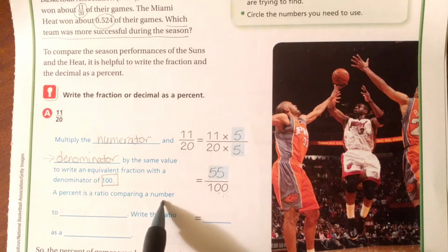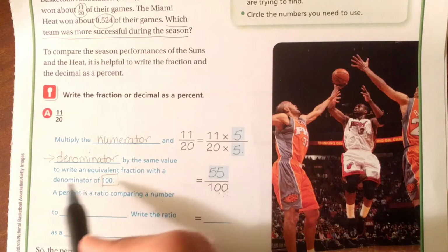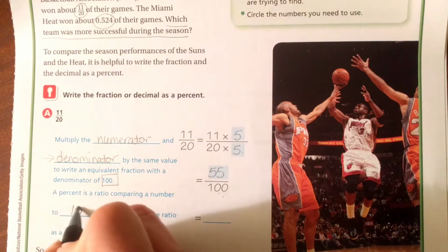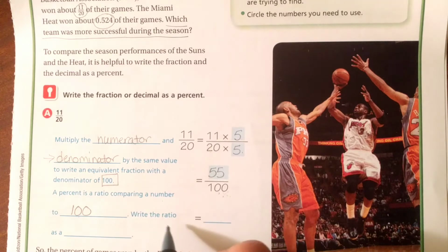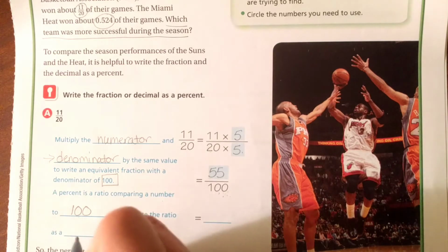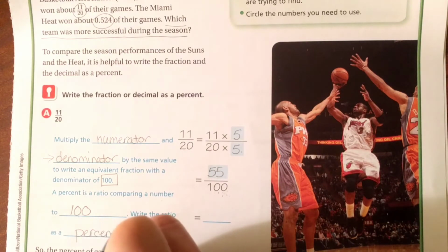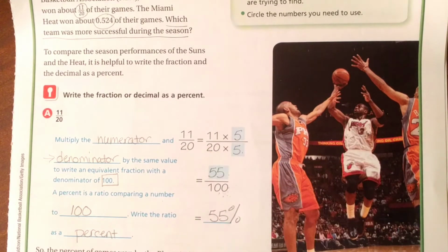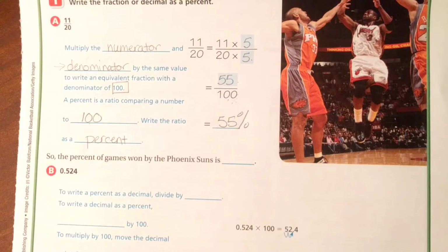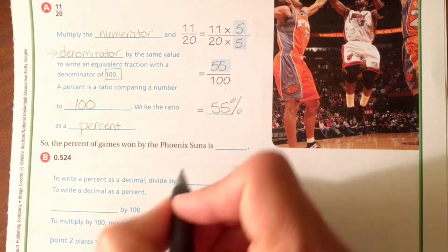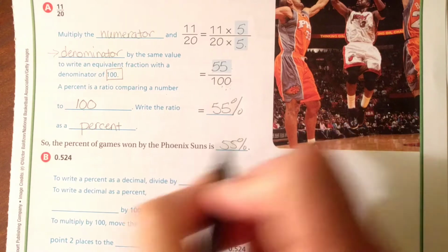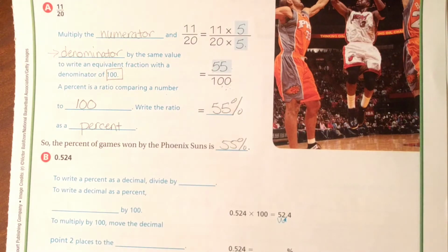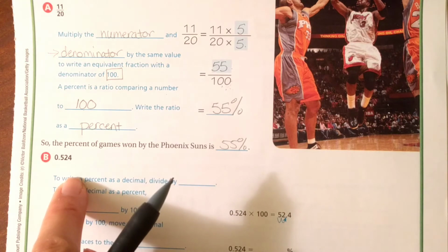A percent is a ratio comparing a number to 100. Write the ratio as a percent. So 55 over 100 is the same as 55%. So the percent of games won by the Phoenix Suns is 55%. Now let's find out the percent of games won by the Miami Heat.